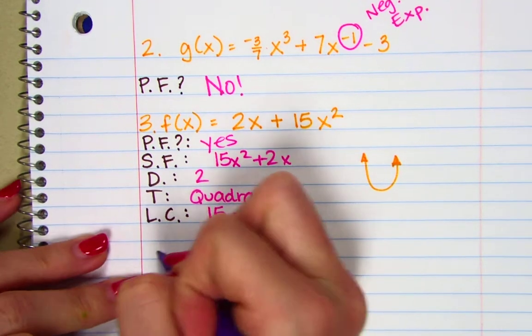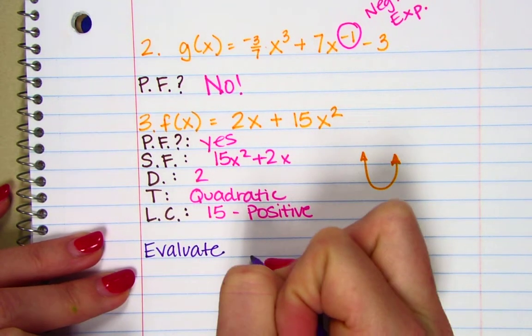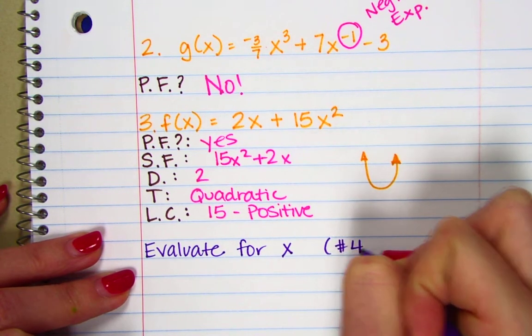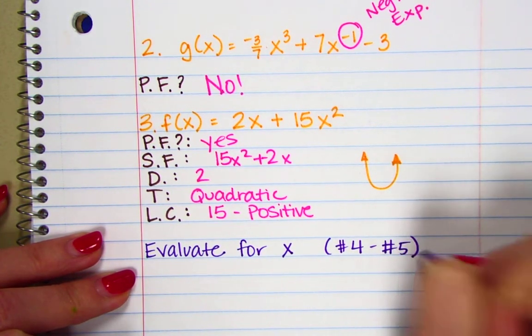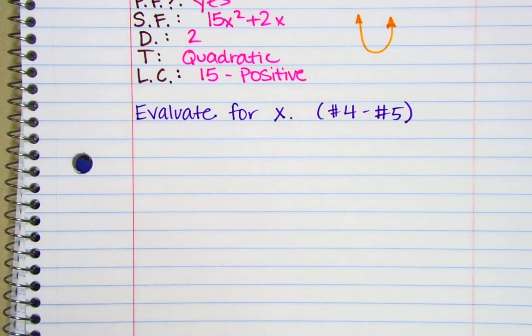Okay, on these we're going to evaluate for x. Okay, it's on number 4 and number 5. Okay, we're going to do 2 like this. We're going to evaluate for x. Okay, so they're going to give us the function. And they're going to tell us, well, what is this function equal to when x is this number? Okay, they're going to tell you whatever x is on every problem. It's going to be different. Okay, so don't use the same number for everyone.